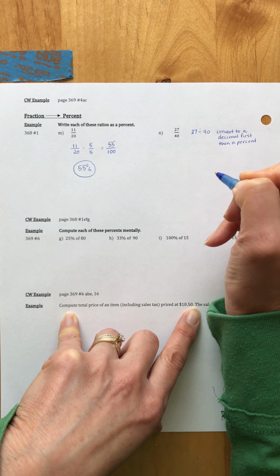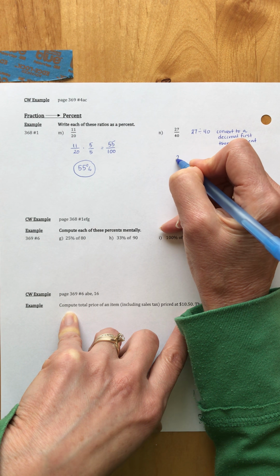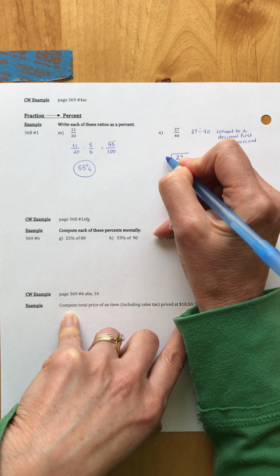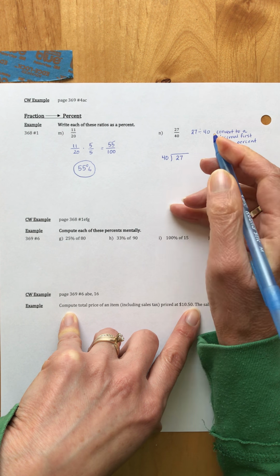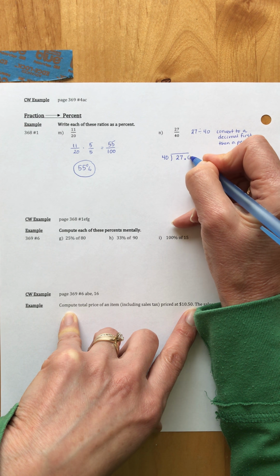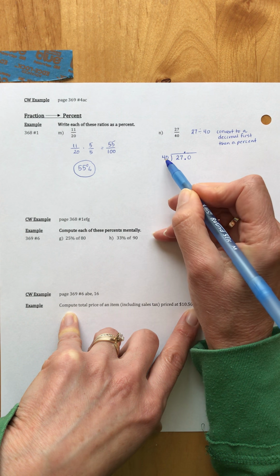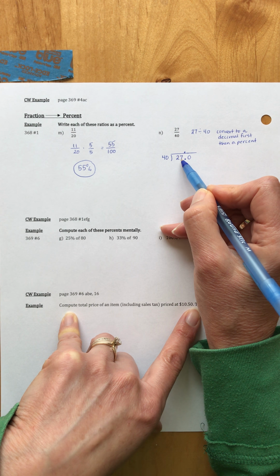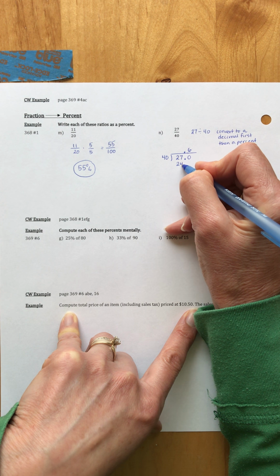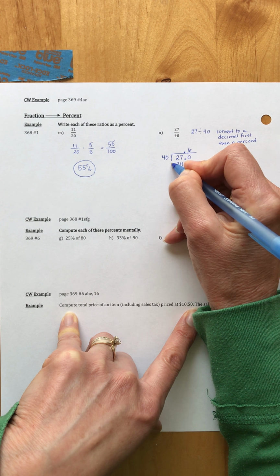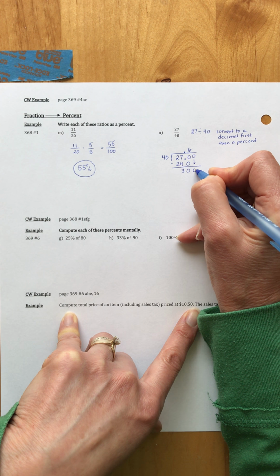Okay, so we're going to go ahead and do the division. We're saying 27 divided by 40. Does 40 go into 27? No, so we have to put a decimal point and a 0 to be able to start this. Bring the decimal point straight up. How many times does 4 go into 27? 6 is going to work. If we do 6, we're going to get 240. Then we subtract, we get 30. Let's bring down another 0.